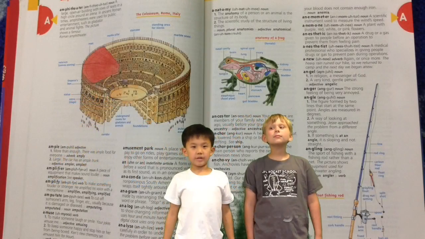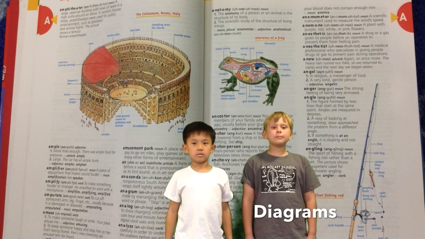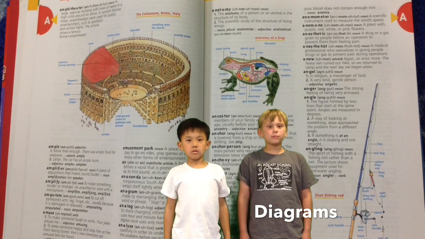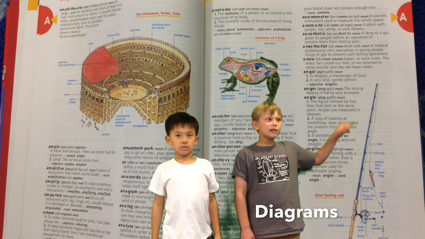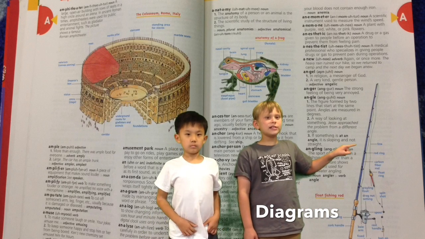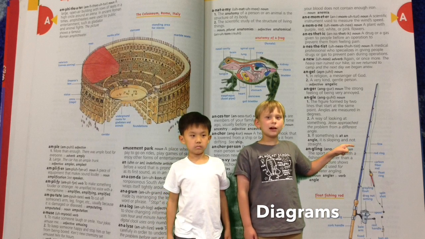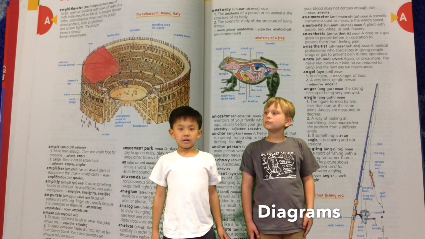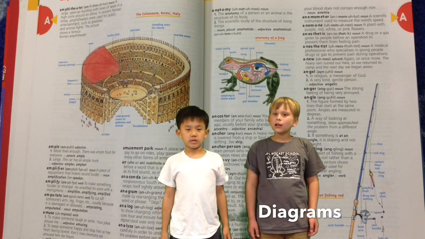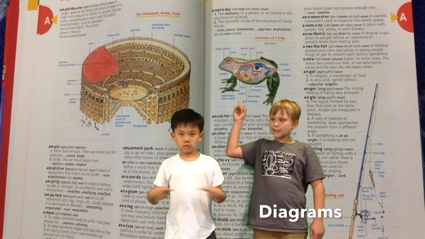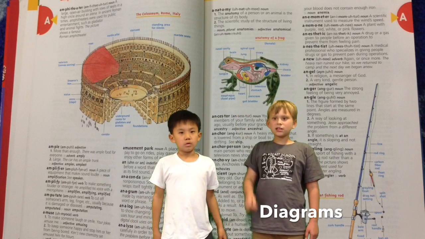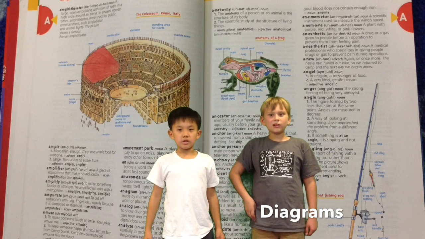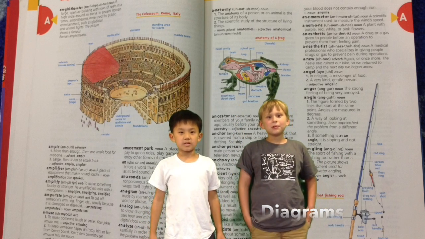Some dictionaries have diagrams. Diagrams have arrows that point to important parts of the picture. Here's an example. Here is a fishing rod. As you can see, there's an arrow that points to bait on the hook. As you can see, a diagram shows you important parts of an object. It can also show you the inside and the outside of an object. You can always look at the dictionary to find important parts of an object.